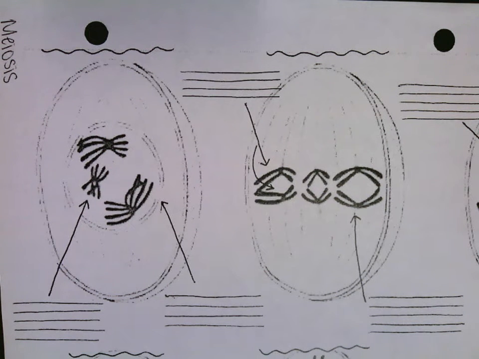Hey guys, yesterday we talked about setting the stage for sexual reproduction through meiosis, which is the cell division process that creates gametes or sex cells. And we just wanted to go back through those phases today.